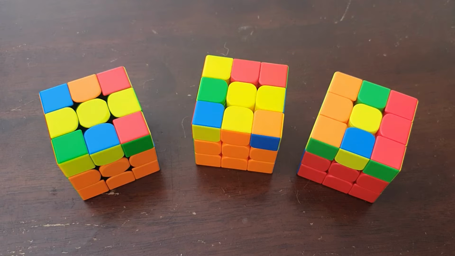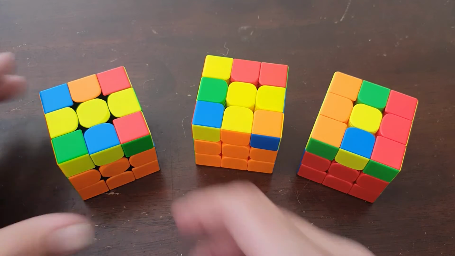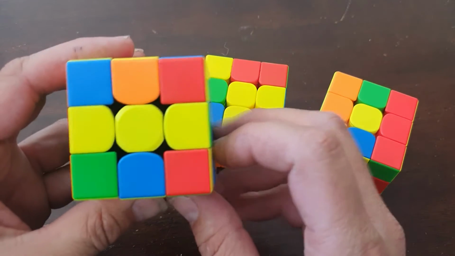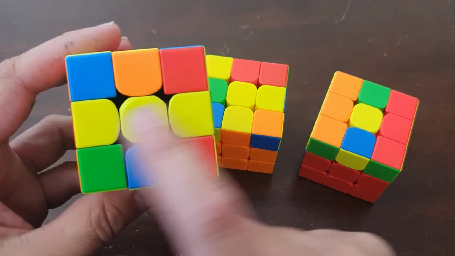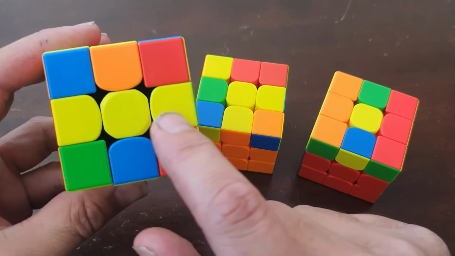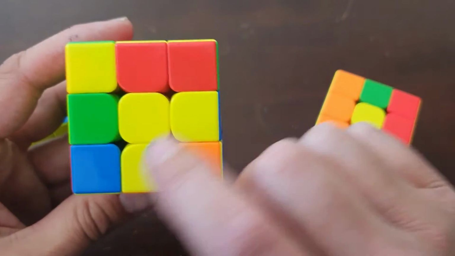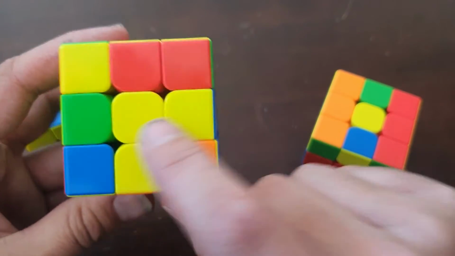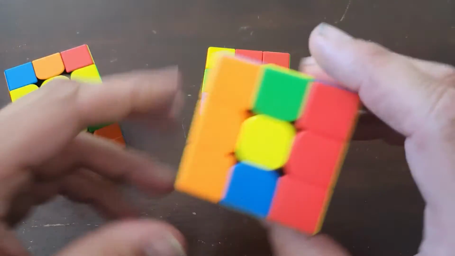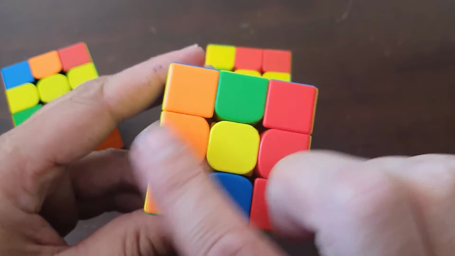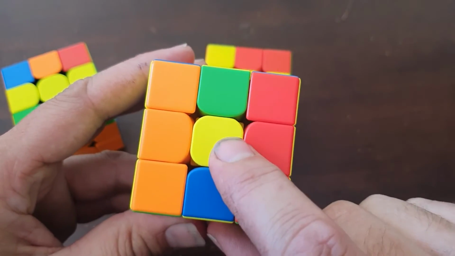Okay, so moving along to our pre-cross cases, there are 3 cases and thus 3 algorithms that we need to learn. Now, there is when you have 2 edges and they are opposite each other, creating a horizontal line. There is when you have 2 edges and they are adjacent to each other, creating an L shape. And no edges, when all you have is the center.